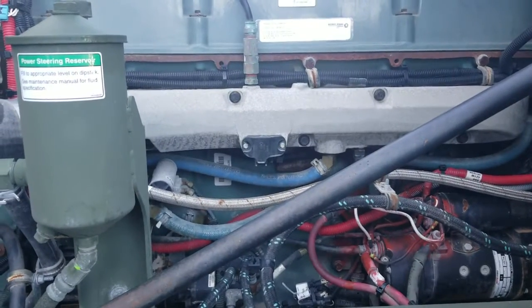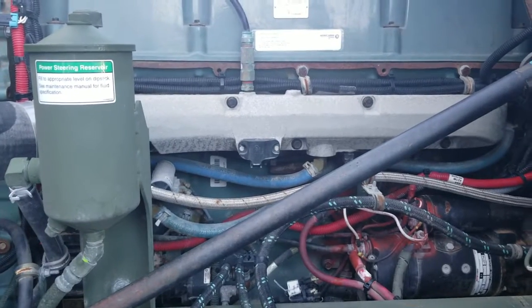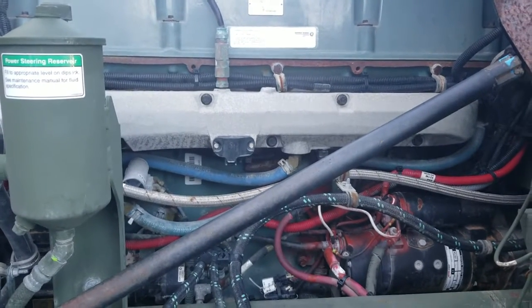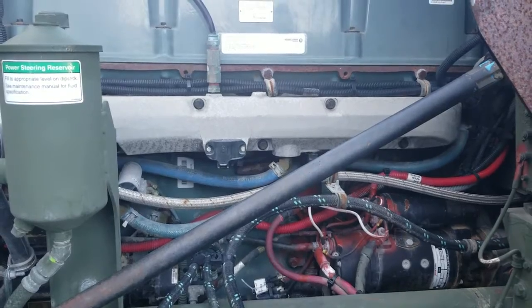And our intake manifold is going to allow air to go in on the intake stroke of each cylinder through the intake manifold. Detroit Series 60.